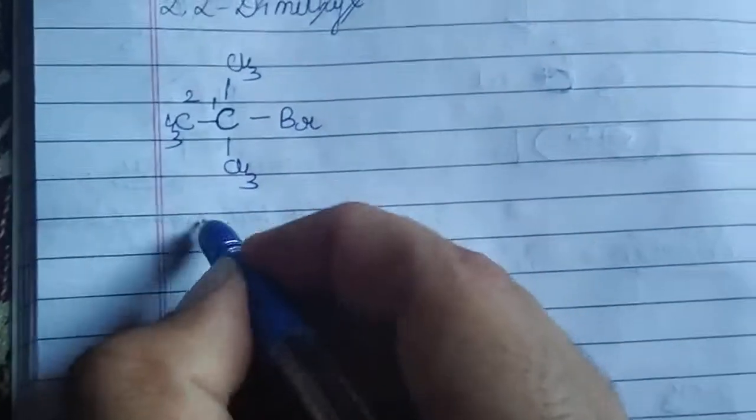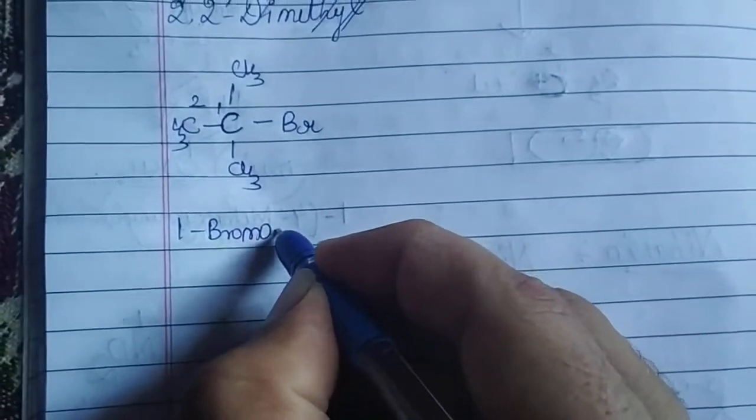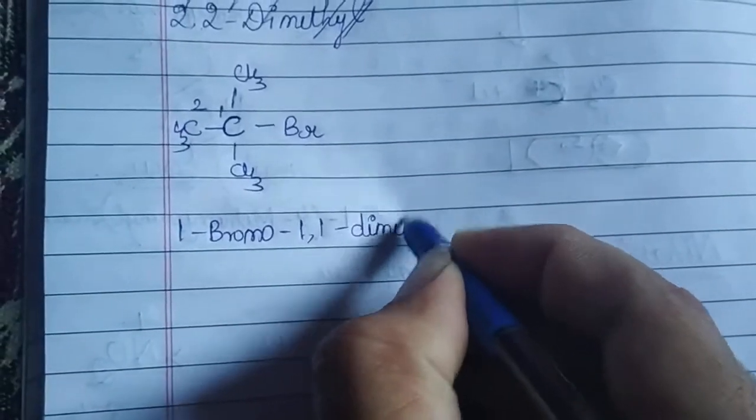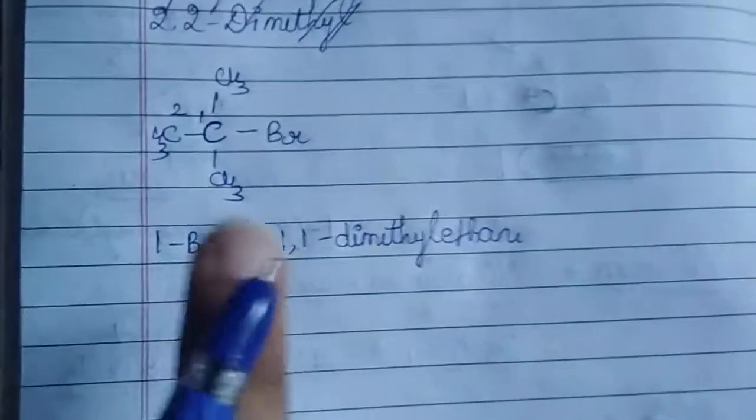So if I am going to choose now one structure in this way, CH3, CH3, CH3, and over here having your Br. So what you will do, keeping the structure the same way they have given, you will number 1 2 and write 1-bromo-1,1-dimethylethane. Whether this is right?